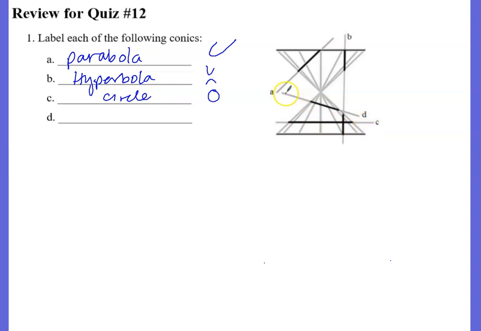And then the one that goes through both sides of the cone, but is at a slant, that's the one that creates an ellipse, which is D. Make sure you go through those, make sure you know them.